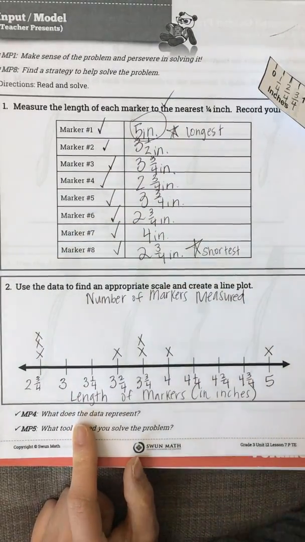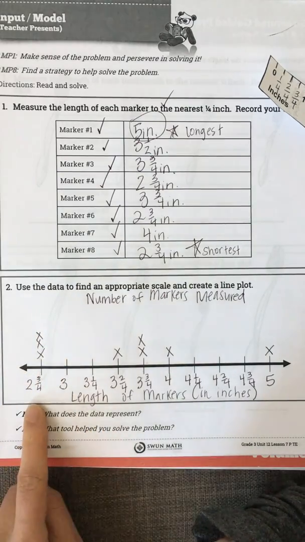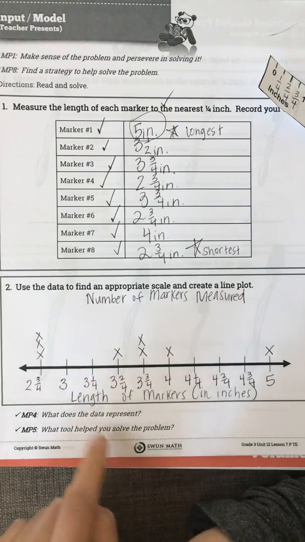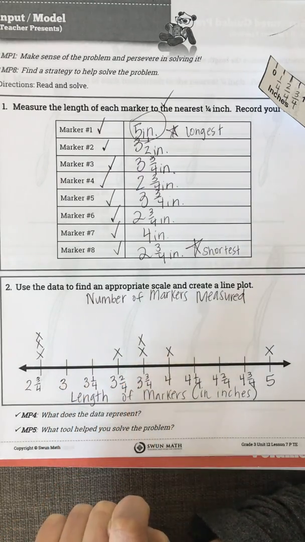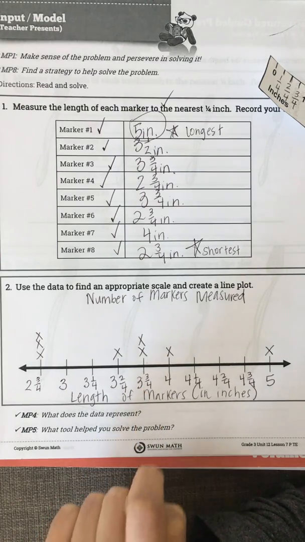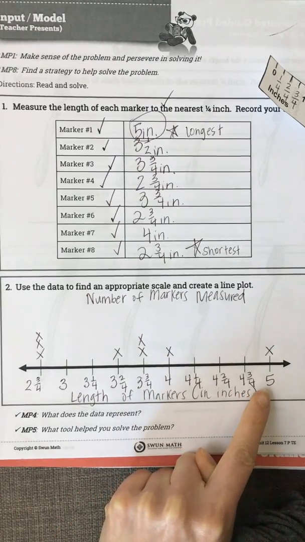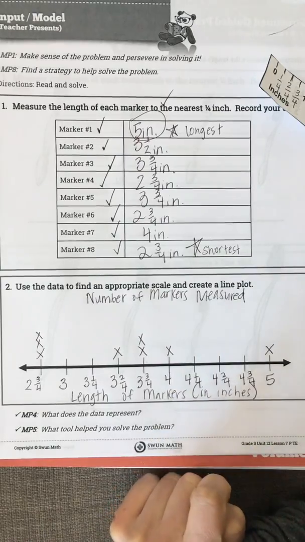Okay? So if I look at this, I would read this and say there are 3 markers that measure 2 3/4 inches. There were 0 markers that measure 3 or 3 1/4 inches. There was 1 that was 3 1/2 inches. There were 2 that were 3 3/4 inches. There was 1 marker that was 4 inches. There was 1 marker that was 5 inches, and no markers that fell in between.